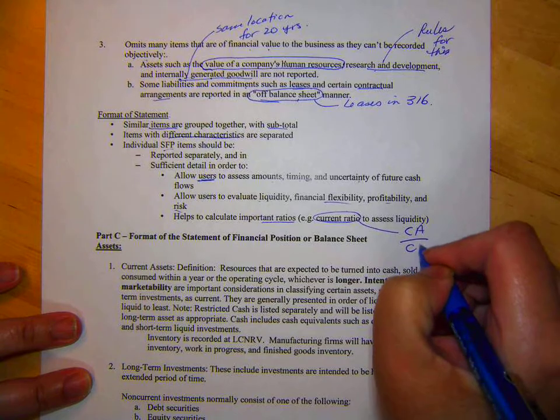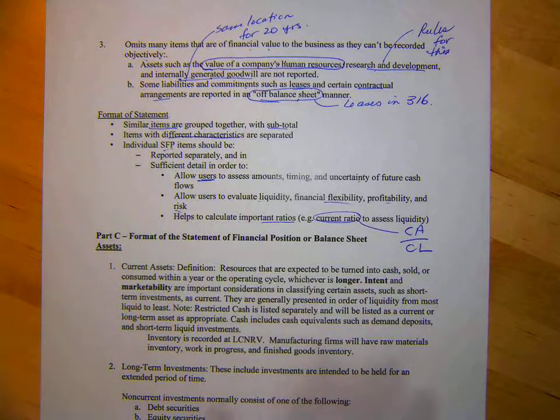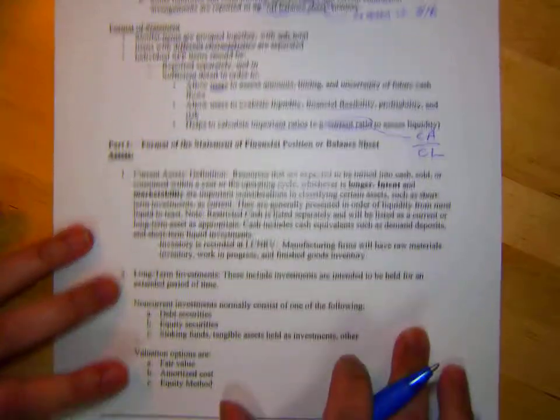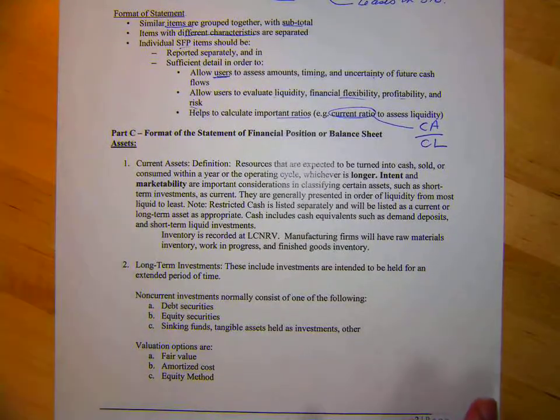Okay, the format. Now remember, you guys, you learned all this last year or whenever you took it. So if between my notes and this text it's just confusing and you still don't know, go back, look at your notes, look at your text from intro, and look up the balance sheet. You probably did it in about chapter 3 or 4, something like that. And same with the chapter 4 items, the income statement and retained earnings. That's a good source. Okay, let's look at the format.